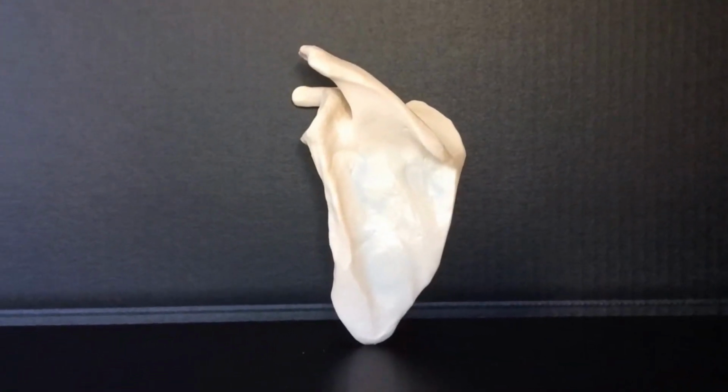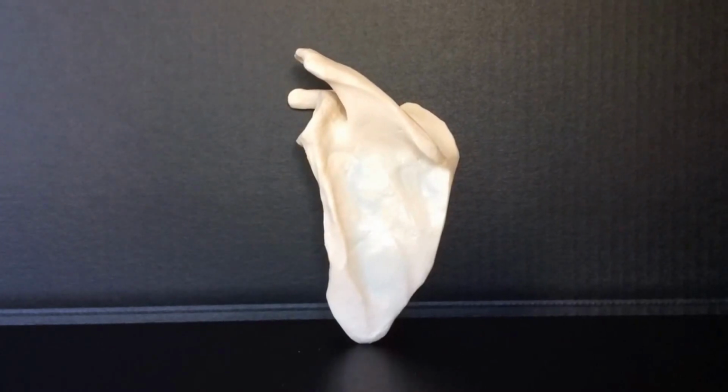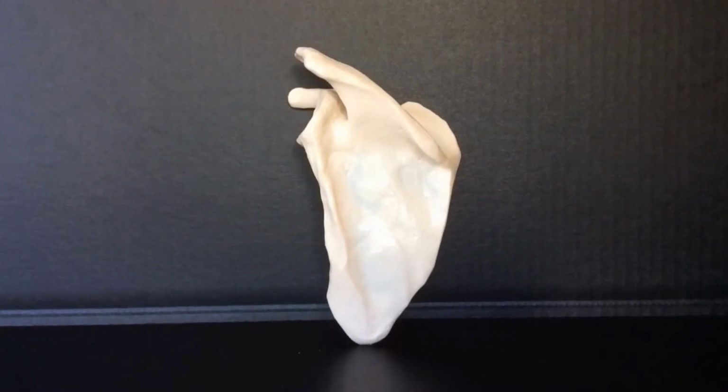The scapula is part of the pectoral girdle. The human body has two scapulae, commonly known as shoulder blades. The bones are located on the posterior or dorsal side of the body, between the second and the seventh ribs.